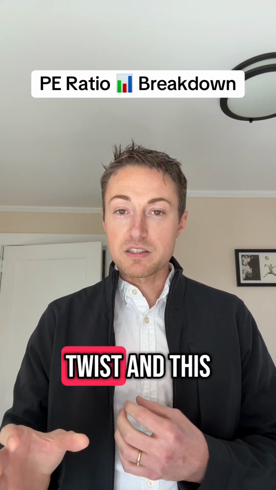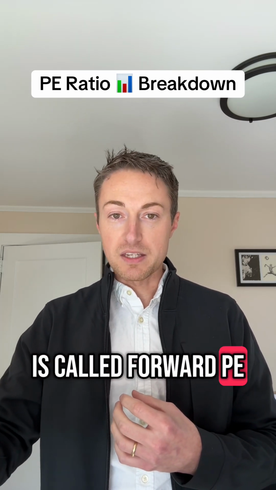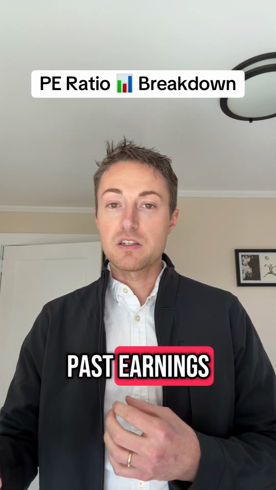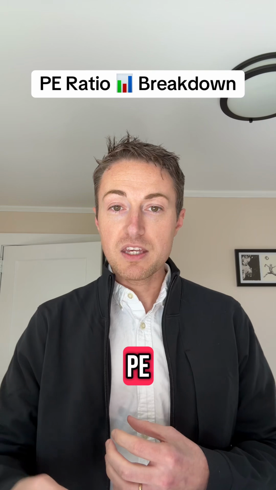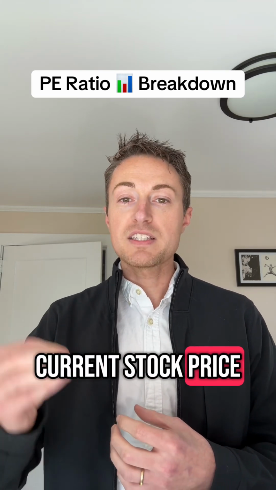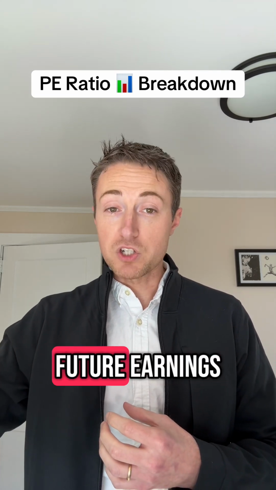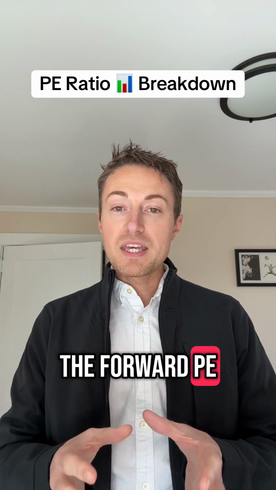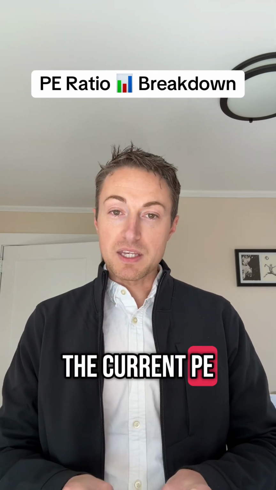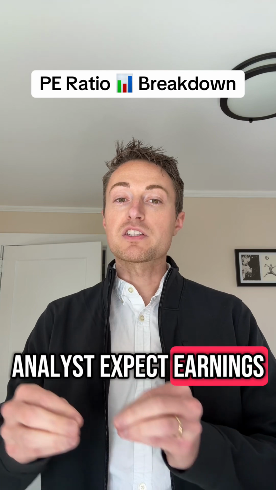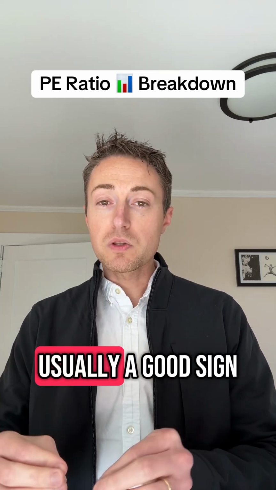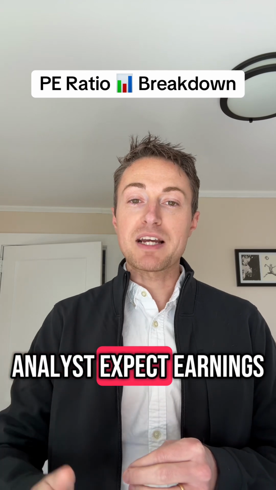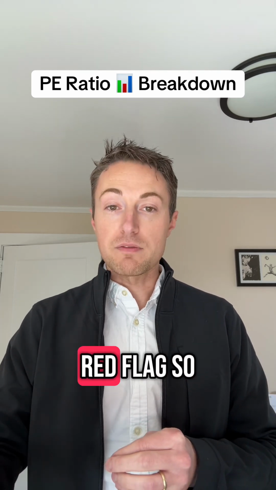Now here's the twist, and this is called forward PE. This uses projected earnings instead of past earnings. To calculate forward PE, you take the current stock price and divide it by the estimated future earnings. So why does this matter? If the forward PE is lower than the current PE, analysts expect earnings to grow. That is usually a good sign. If it's higher, this could mean analysts expect earnings to fall, and that's a red flag.